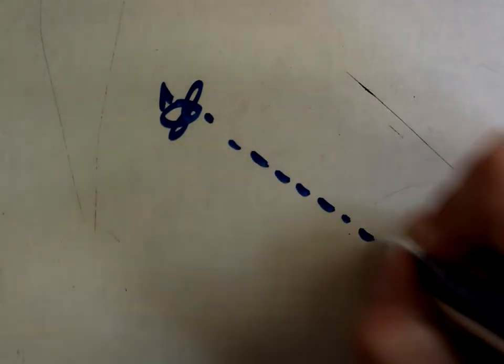So what I want to suggest you do is take that line of sight and figure out where it is. Let's say I'm in an airplane and I'm looking down at the ground. So here's my line of sight.